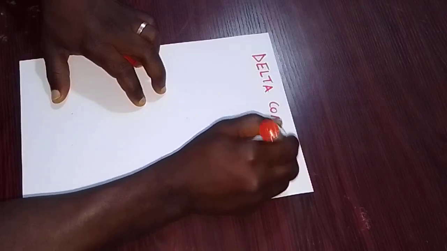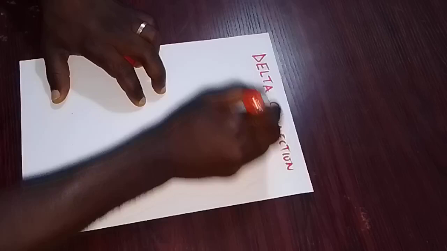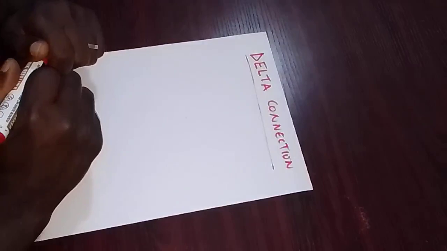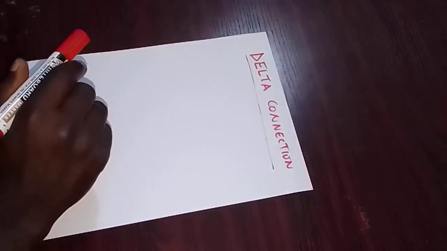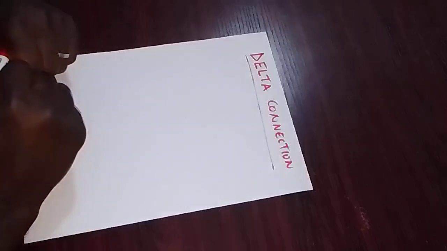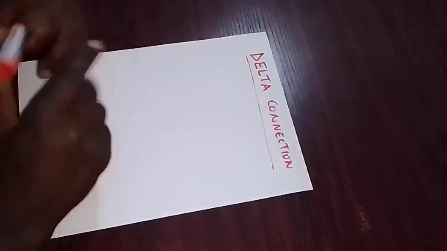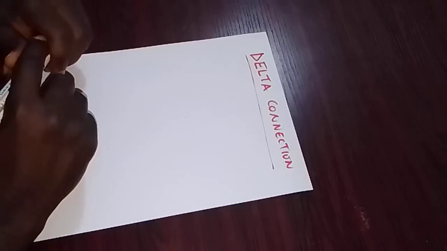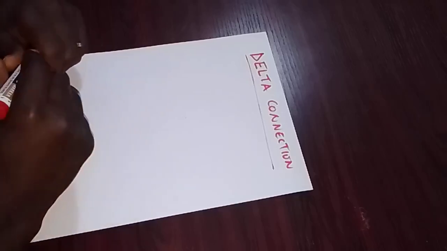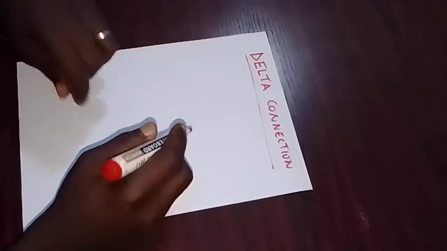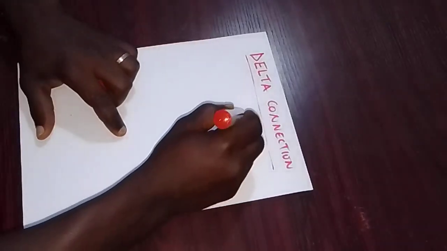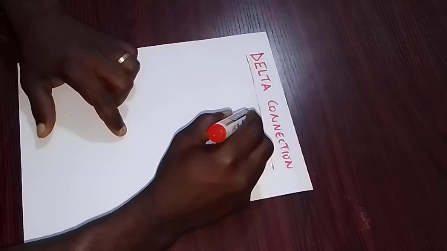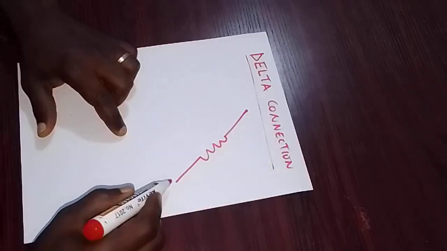Delta connection. The delta connection is connected in this manner. We have three coils or three windings, and each of these windings has a start and a finish. That is, we have a coil in this manner, where we call here the start and the finish.